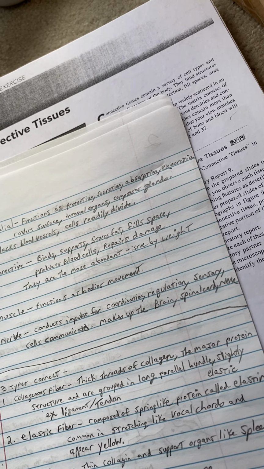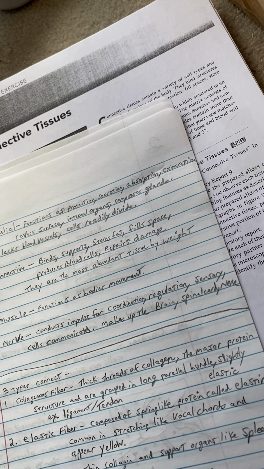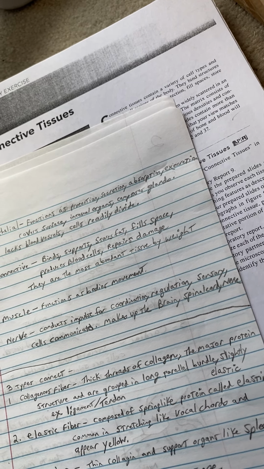And then reticular, which is thin collagen, whereas the other one was thicker, and it helps support your organs like your spleen. And all of these connective tissue appear like string when viewed.